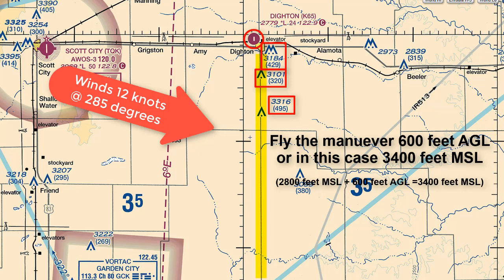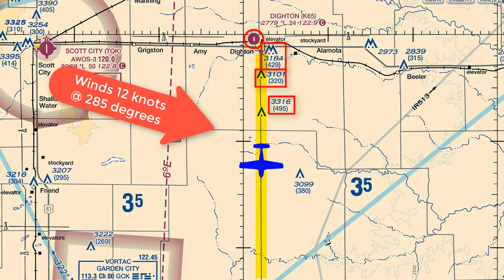I can see by the 3 obstacles on the chart that the surface is roughly 2,800 feet, so I will add 600 to that and will fly at 3,400 feet. 600 feet is a good elevation to see the roads easily. I will also fly south of these obstacles for safety reasons. First, I will practice flying over the road in both directions, and then we'll fly to the side of the road in both directions.